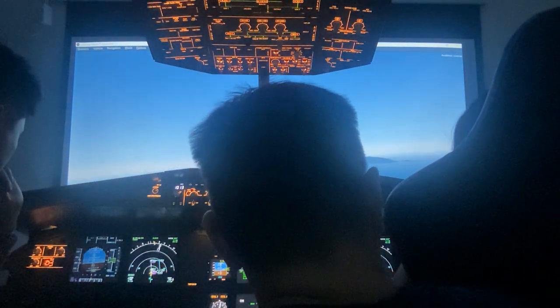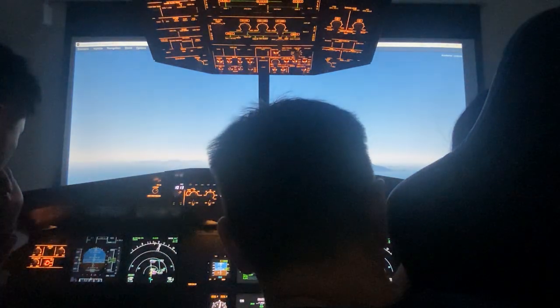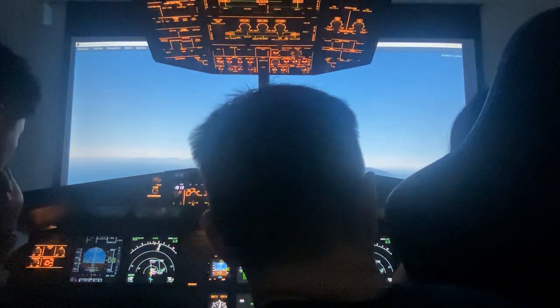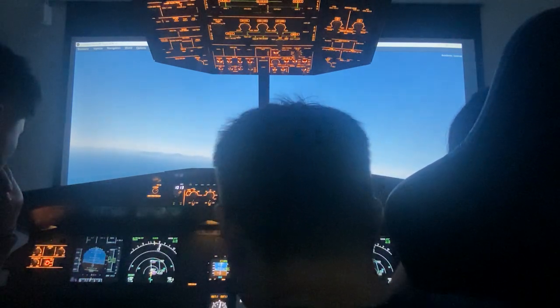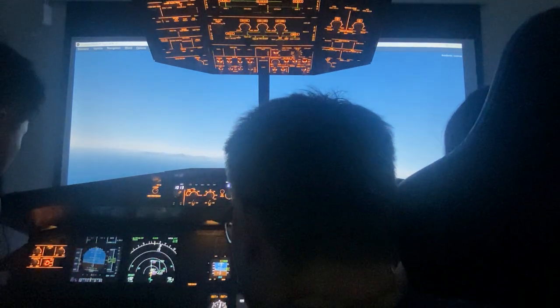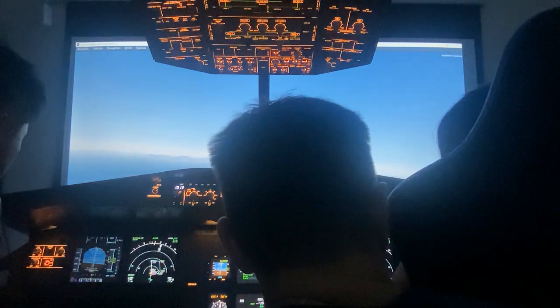See now the flight director will tell you, because the flight director knows when is the time. Now he catches the localizer.